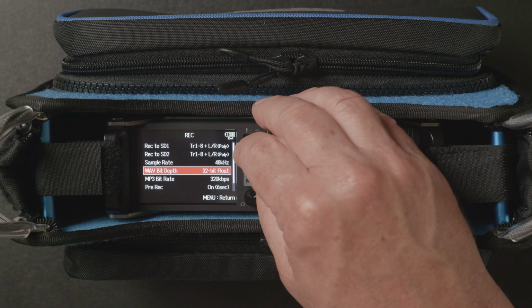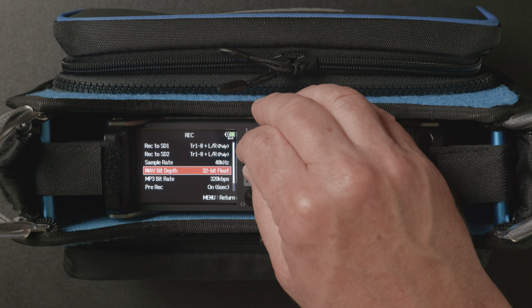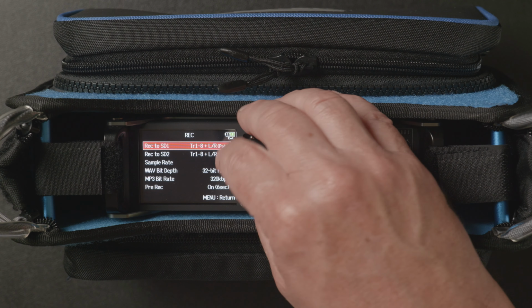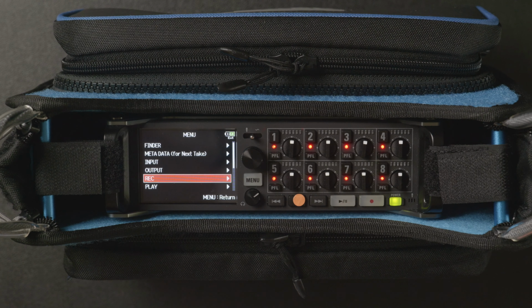You can change your sample rates there, your wave depth, make sure that's at 32. You can record MP3s too if you want. I've never used that. There's your pre-record on. All that stuff's still in that recording menu. So that's how you set up your backup recordings right there. I'd highly recommend you do that first thing.